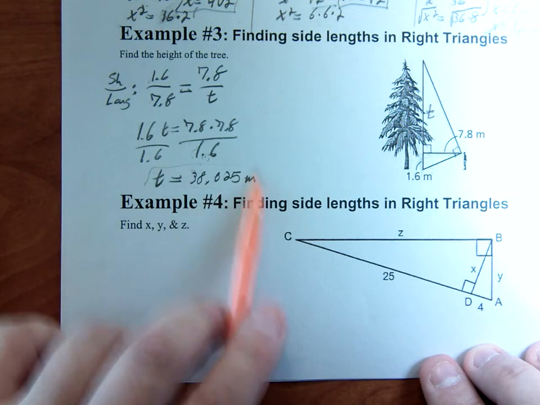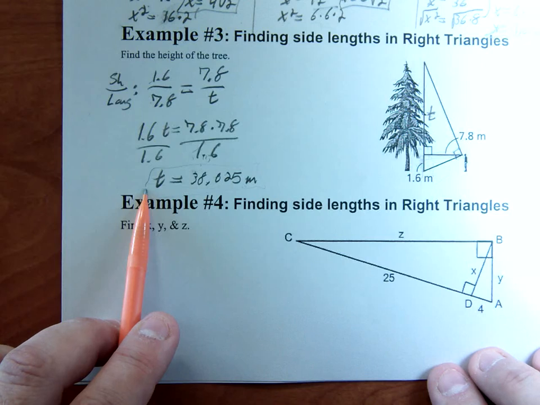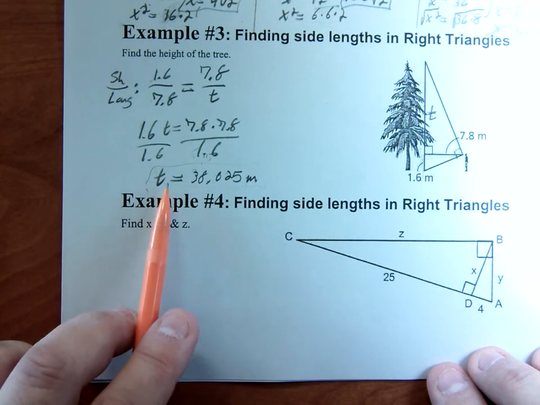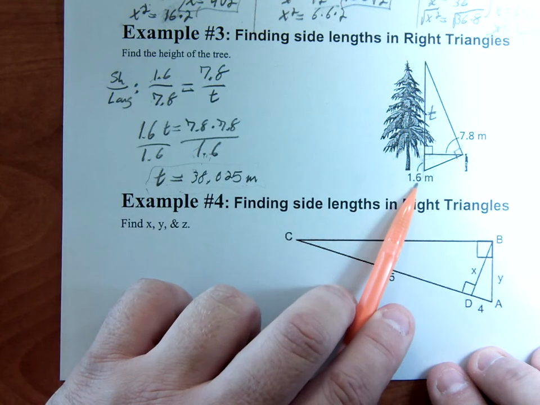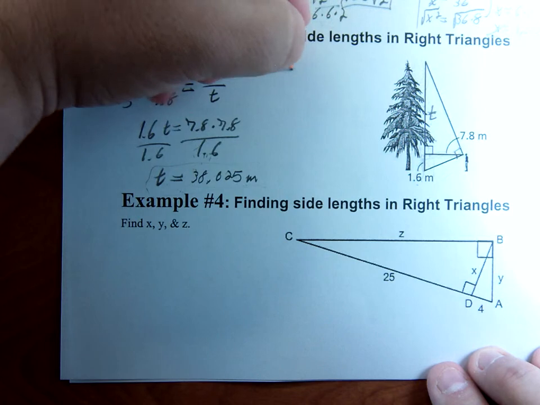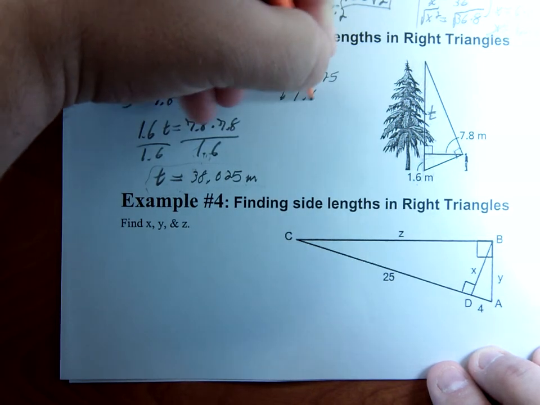So this is our answer, yeah? Is that our answer? Should I box it? No, because we're just finding the side of the triangle. Because it said find the height of the tree, so we have to do one more thing. I forgot to add on the 1.6 to it, didn't I? So 38.025 plus 1.6. Well, that's pretty easy math.